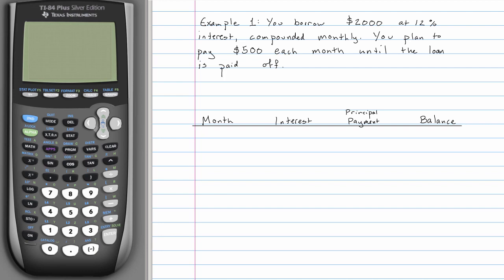So this first example is kind of a naive example, right? We don't really know anything about the finance app on our calculator or those big complicated formulas that it implements. We're just thinking, I want to borrow some money, $2,000 in this example, and I'm going to pay 12% interest compounded monthly, and I just want to make a payment of $500 every month until it's paid off. What would that look like?